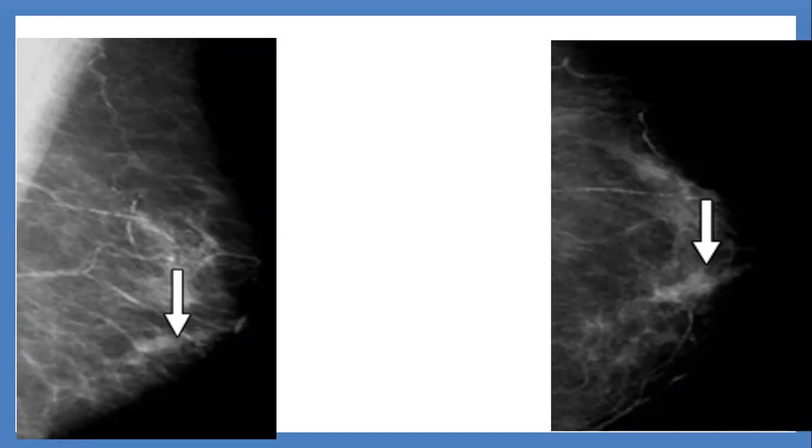Yes, we are talking about special lesions in the breast. These are lesions with special or unique characteristics, which include intramammary lymph nodes, which we have just talked about, and the solitary dilated duct.